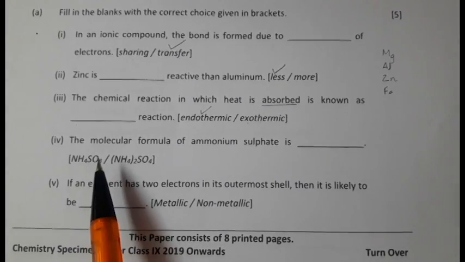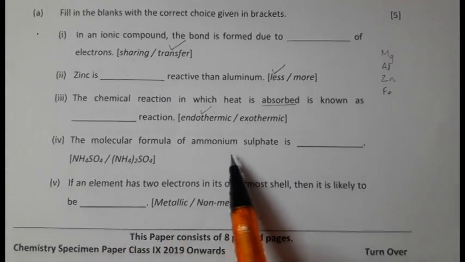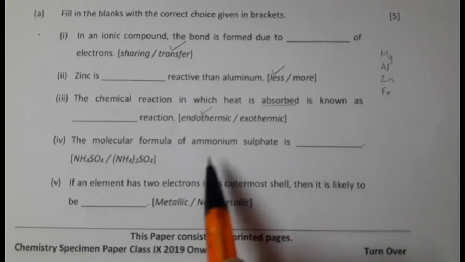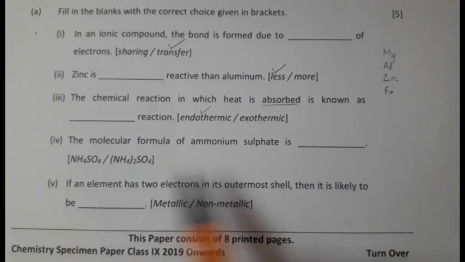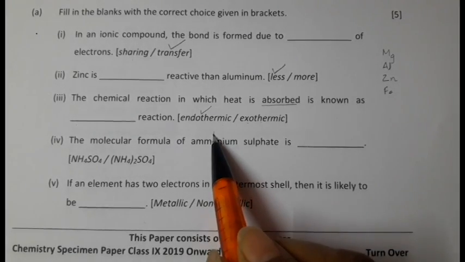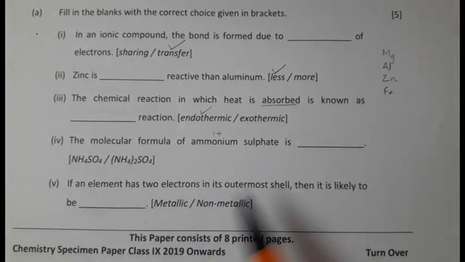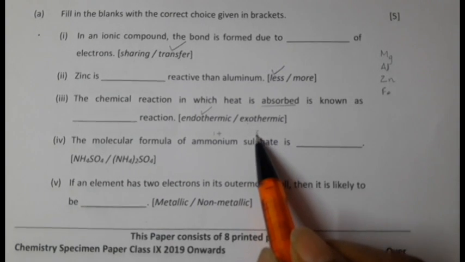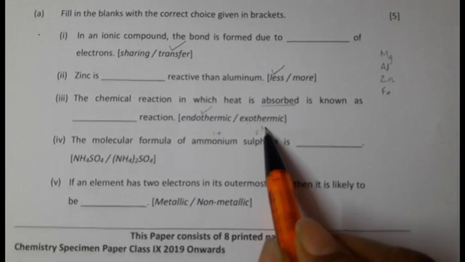Number 4, the molecular formula of ammonium sulfate. Ammonium is NH4, sulfate is SO4, but ammonium has valency 1 plus and sulfate has valency 2 minus.